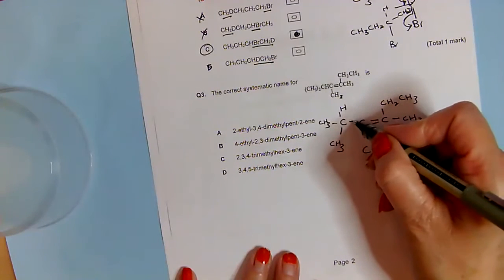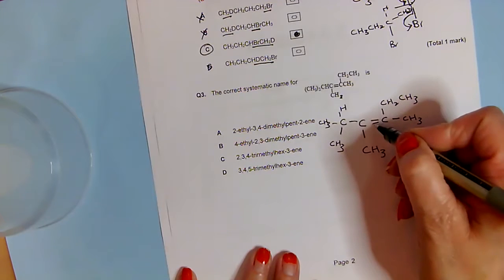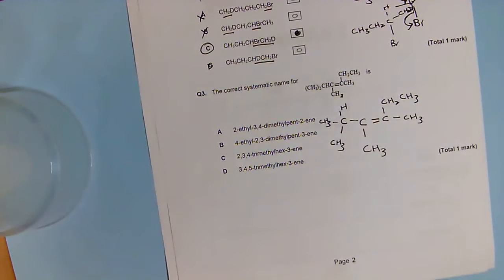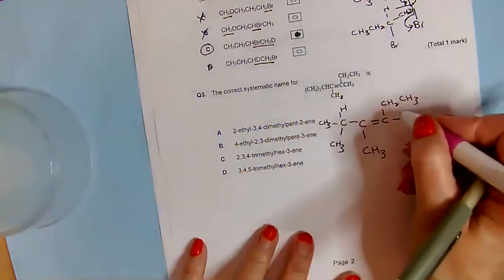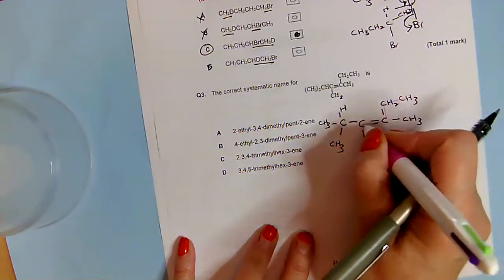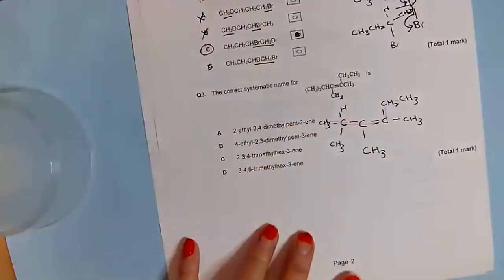Let me count, I've got enough bonds. 1, 2, 3, 4 bonds. 1, 2, 3, 4 bonds around that carbon. 1, 2, 3, 4. Okay, so I know I've got the right number of bonds. Now I need the longest chain, and the longest chain, 1, 2, 3, 4, 5, 6.